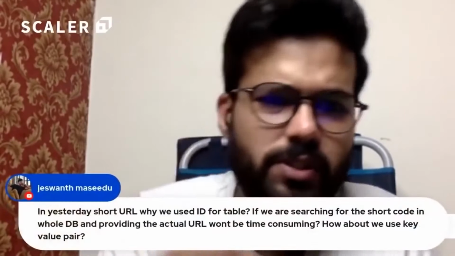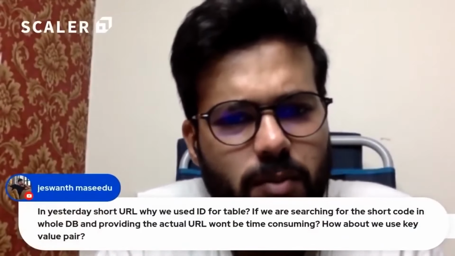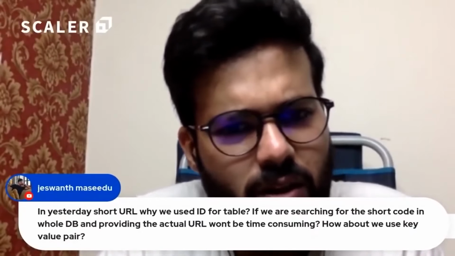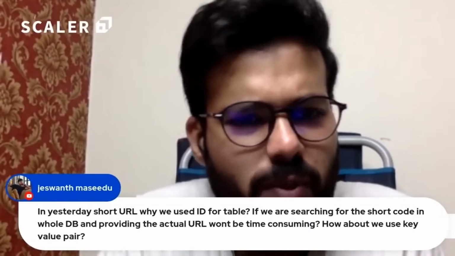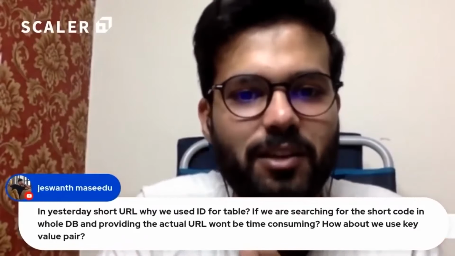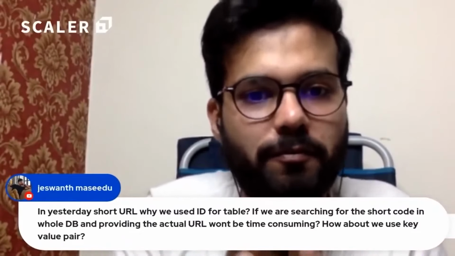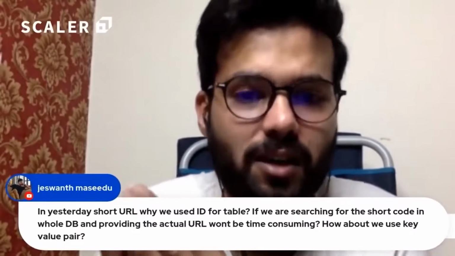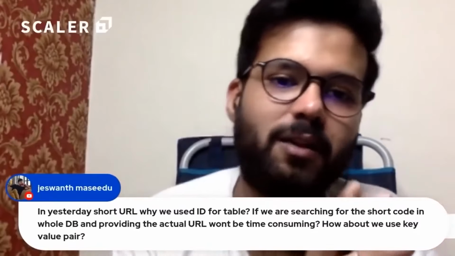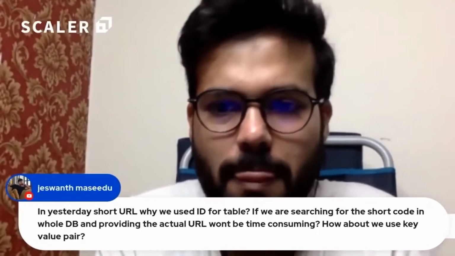So Jayant has a question. In yesterday's short URL, why do we use user ID for the table if you're searching for short code in the whole DB and providing the actual URL won't be time consuming? How about using a key value pair? The schema that I wrote was primarily for a system designed for very few users, not for a massive scale. A minimalistic KV is the one that will work the best for a URL shortener kind of design.